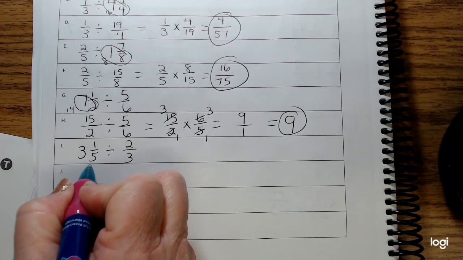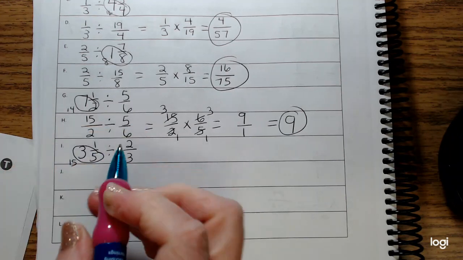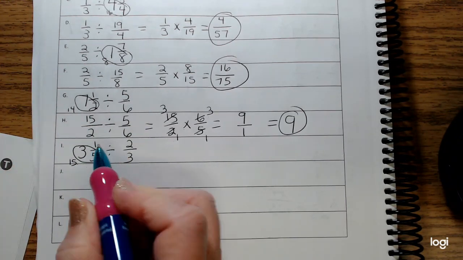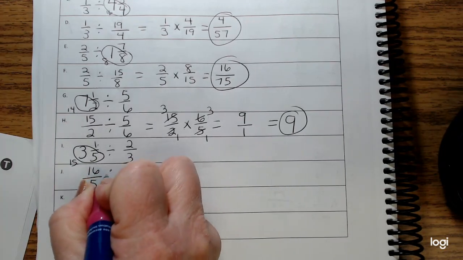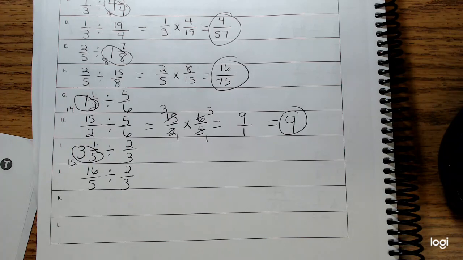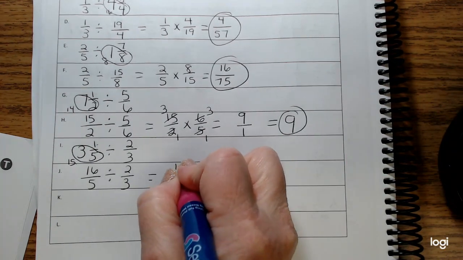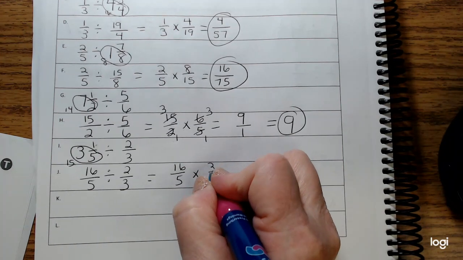I have a mixed number I need to change. 3 times 5 is 15. We have to add that 1 there for 16 over 5. We copy the rest of the problem down. Now we're ready for our keep, multiply, and flip.